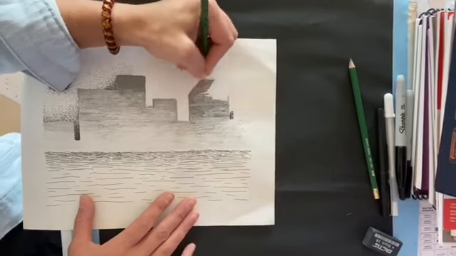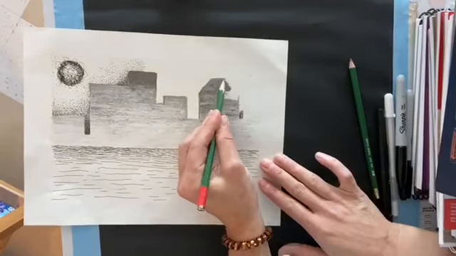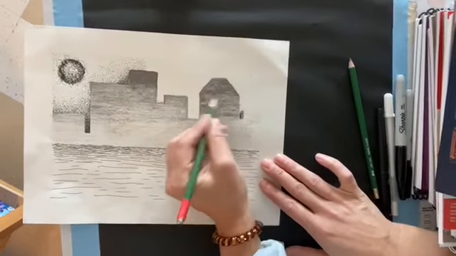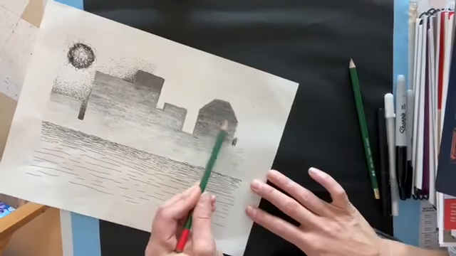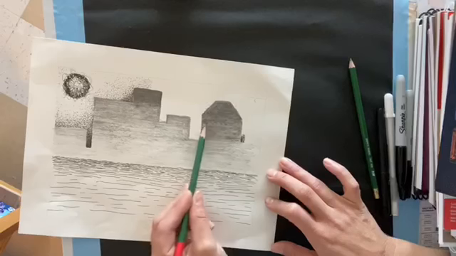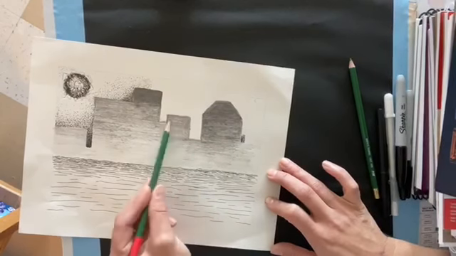Now, the line design pattern that you come up with is totally up to you. I did a soft rippling effect. Your darker value is going to be towards the cityscape, and your lighter, looser value is going to be towards the bottom of the paper to give the illusion of perspective on a 2D page.